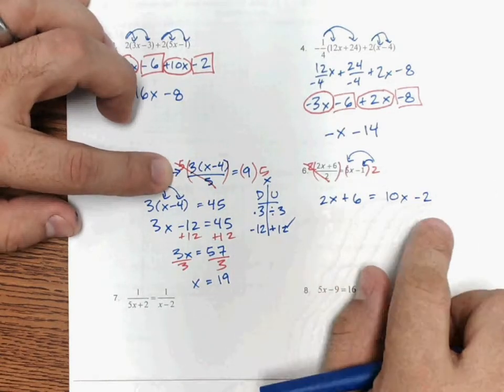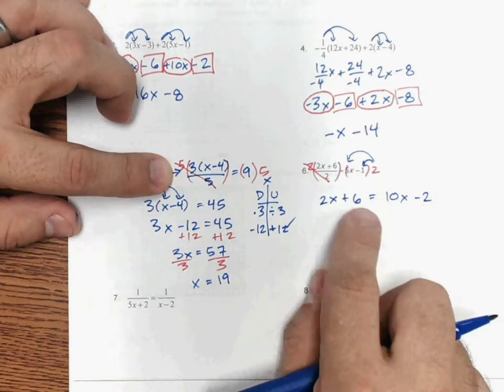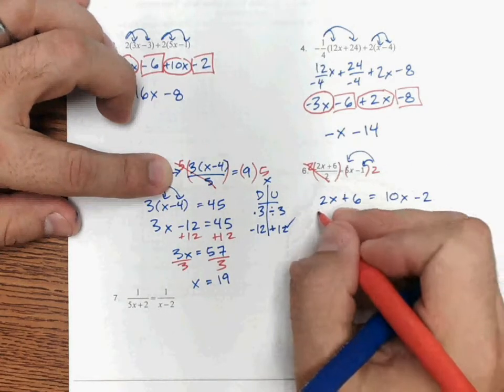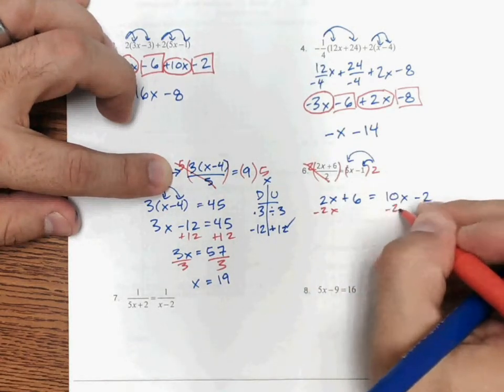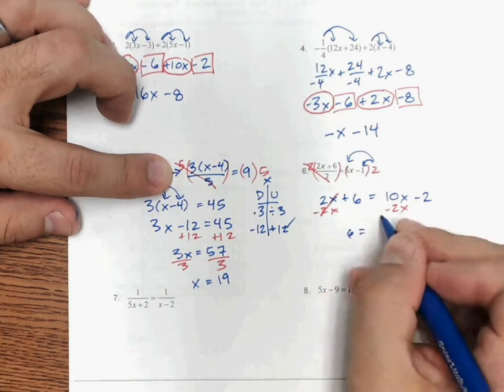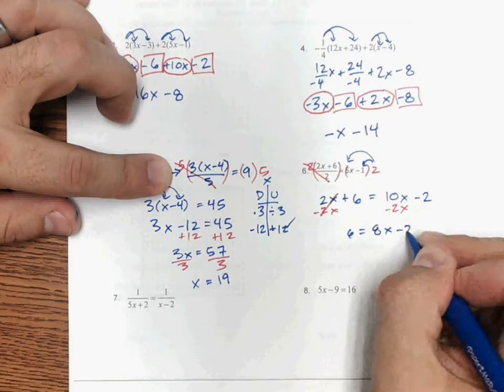Now we have x's on both sides here. Not a big deal. All we're going to do is move the baby to the mama. 2x is the baby, so I'm going to subtract 2x from both sides. So that's gone. Leaves me with 6 equals 8x minus 2.